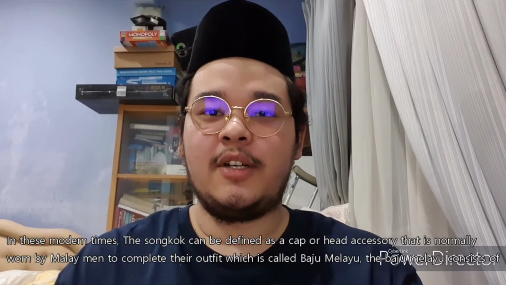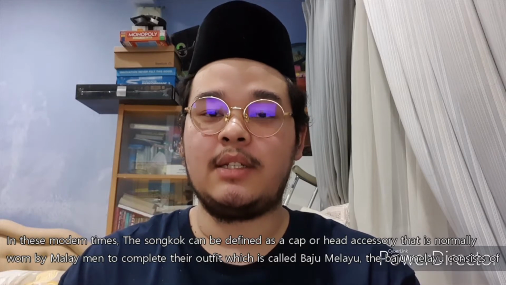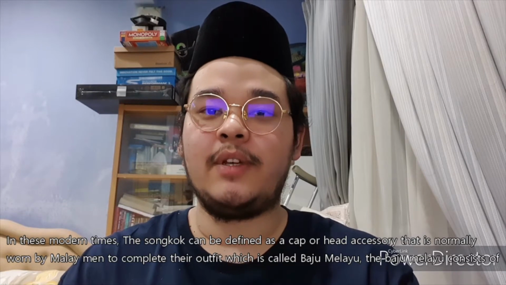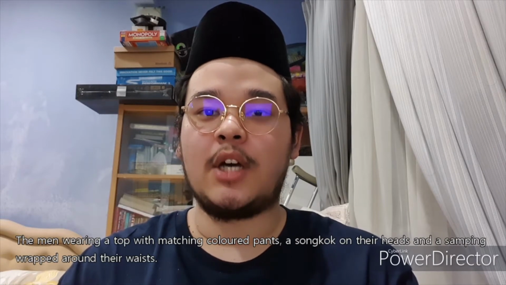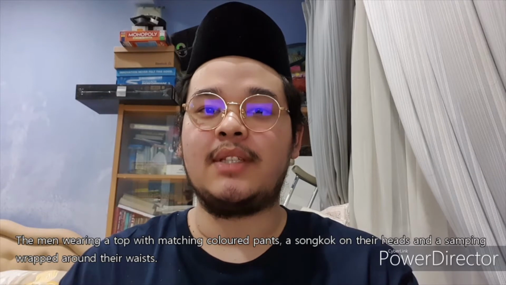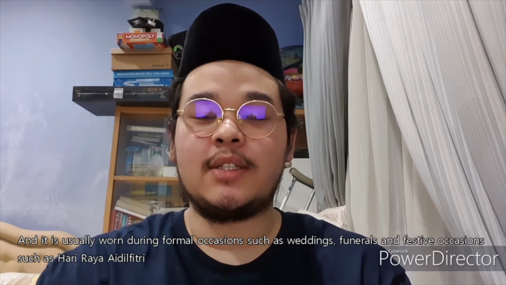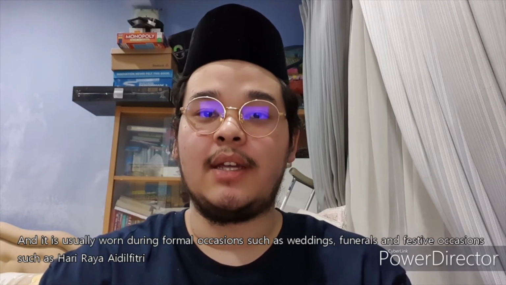In these modern times, the songkok can be called a cap or head accessory that is usually worn by Malay men to complete their outfit, which is called a baju Melayu. The baju Melayu consists of the men wearing a top with matching colored pants, a songkok on their heads and with a samping wrapped around their waists. It is usually worn during formal occasions such as weddings or funerals and also festive occasions like Hari Raya Aidilfitri.